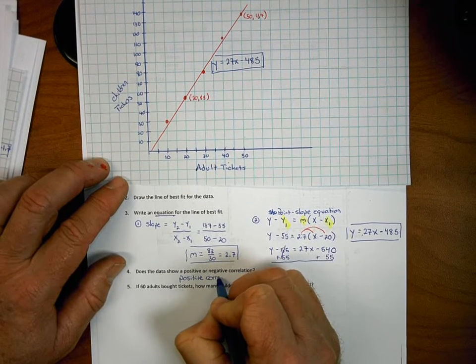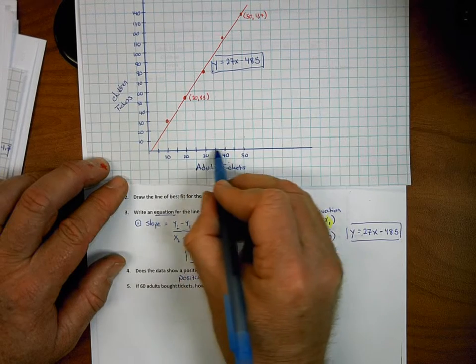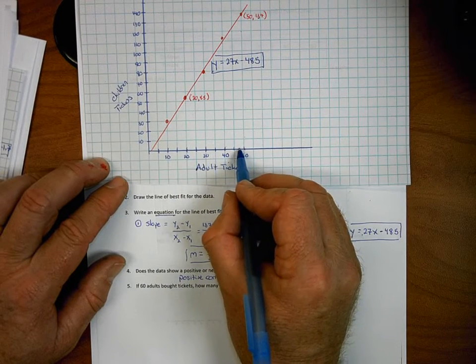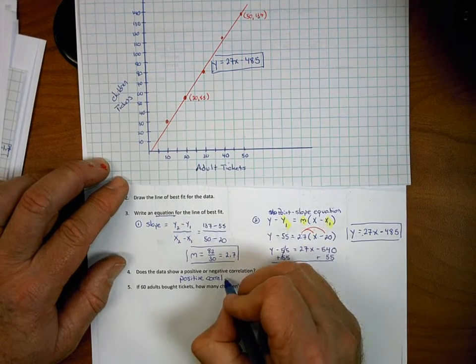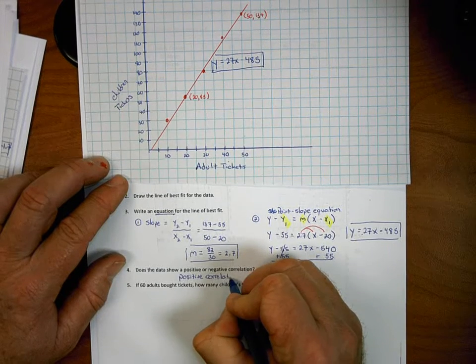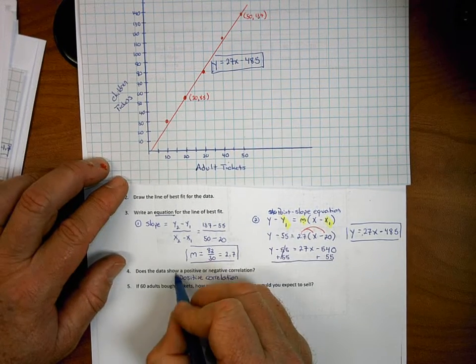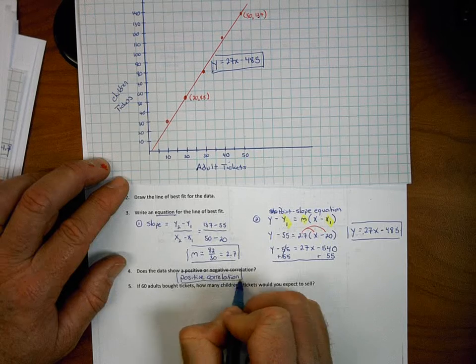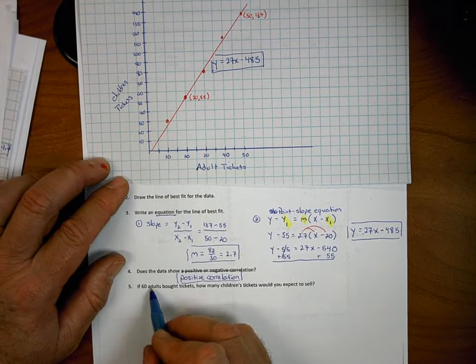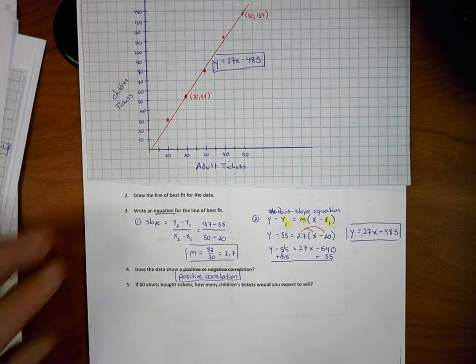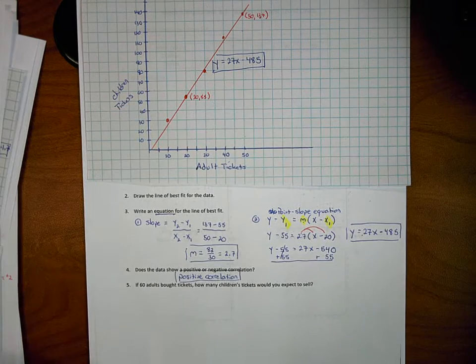So that means that as more adult tickets are sold, more children's tickets are going to be sold as well. That's the correlation that we have. Okay, and then number 5, it says if 60 adults bought tickets, how many children's tickets would you expect to sell?